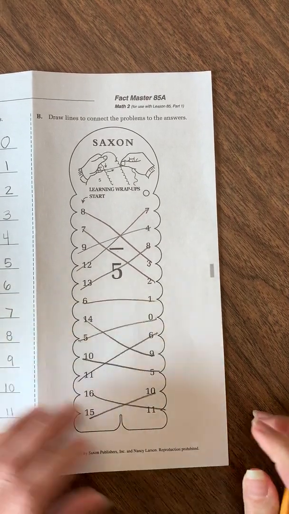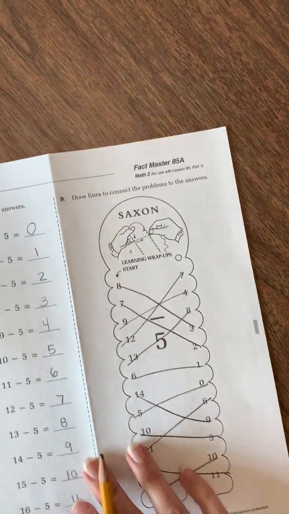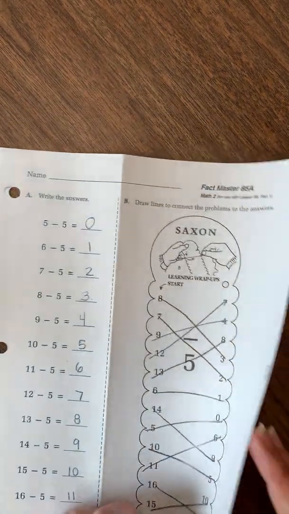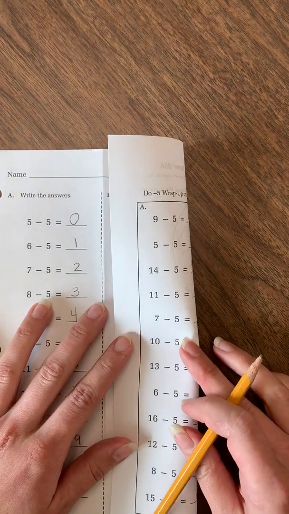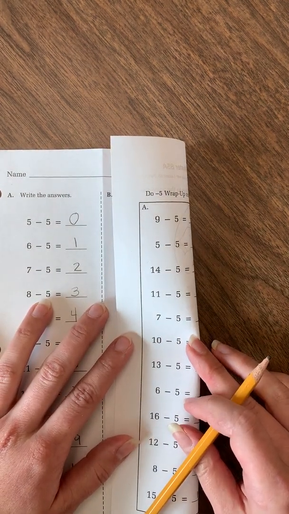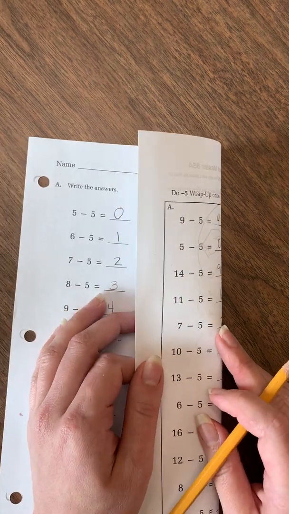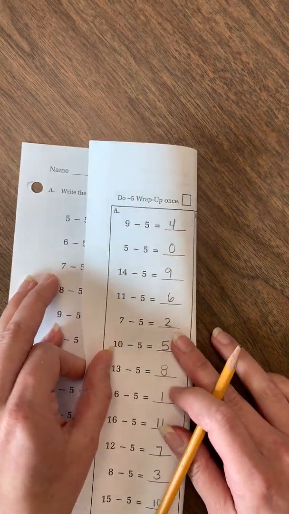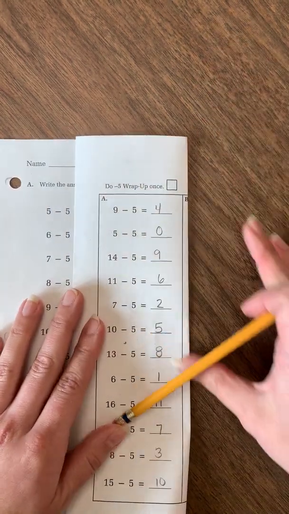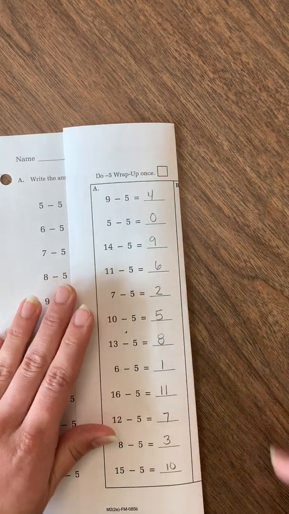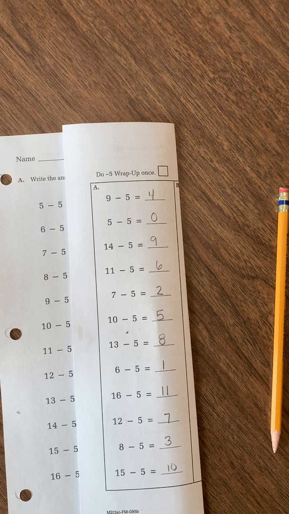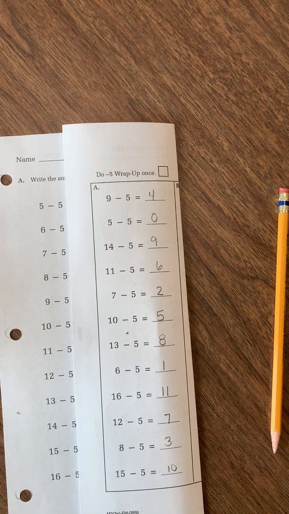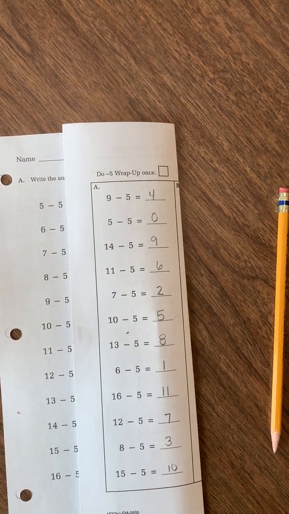When you're ready, turn your paper over and do set A. Here are the answers for set A. Try not to cheat. Make sure to pause the video while you work.